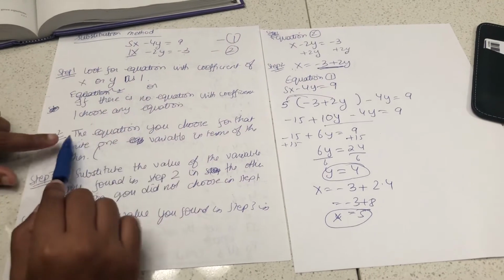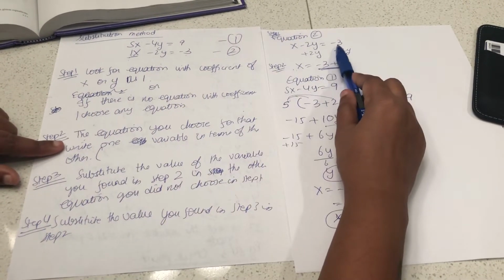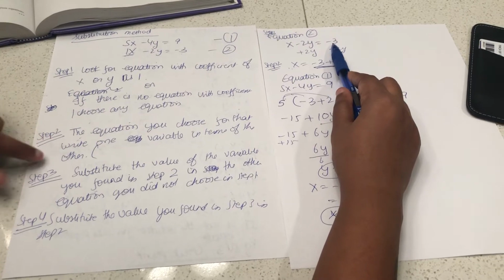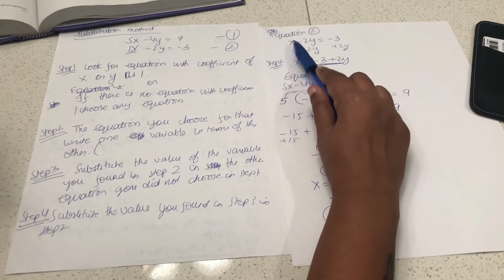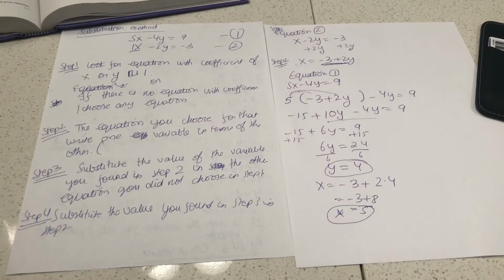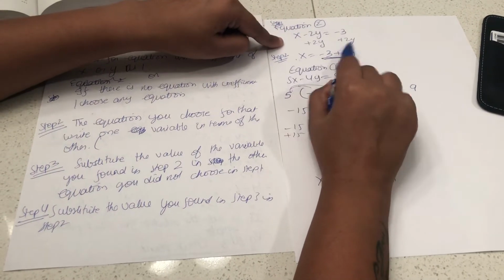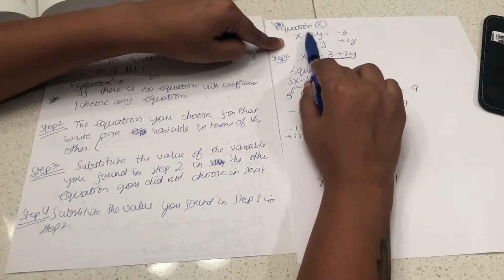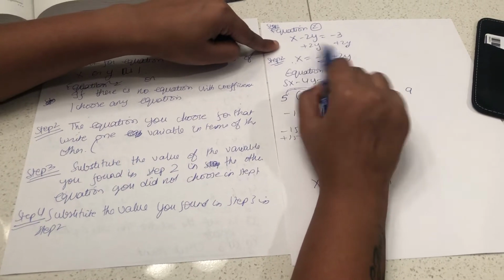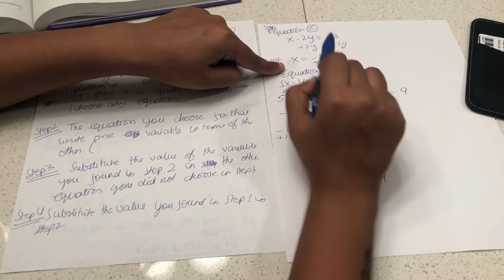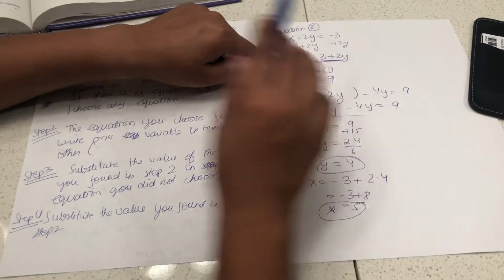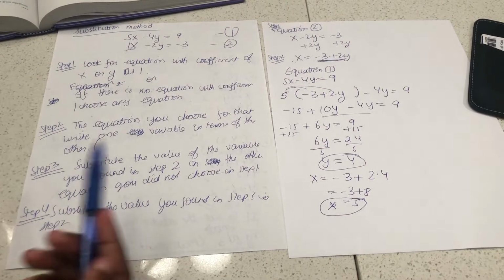That's what it says. It says the equation you chose. So for the equation you chose, write one variable in terms of the other. Usually the one with the coefficient of 1, you keep on one side and everything else you take on the other side. X had a coefficient of 1. I'll keep this on one side and take everything else on the other side. Minus 2y, it's subtracting, so I add 2y. So it becomes x is equal to this thing. See, my x is on one side, everything else is on the other side.